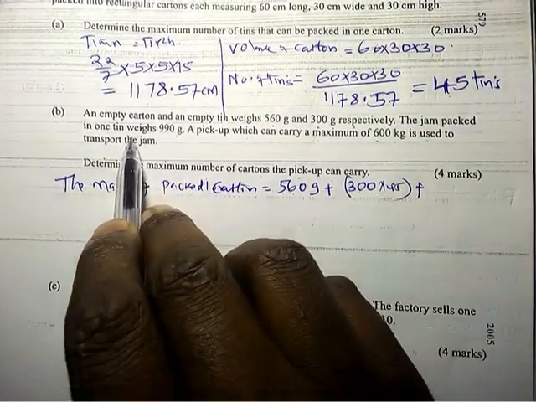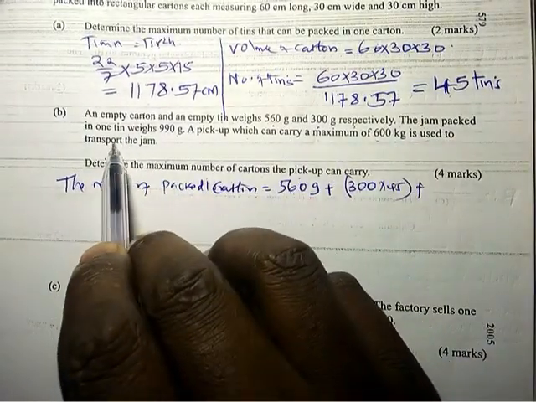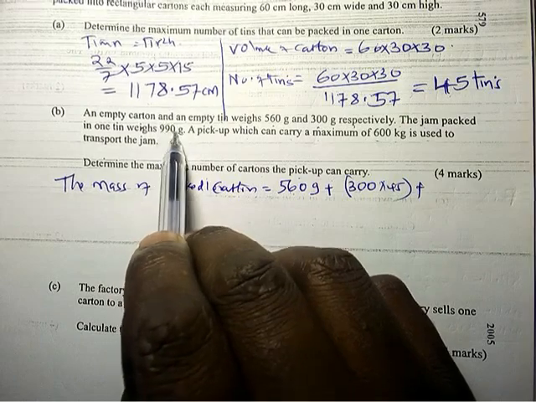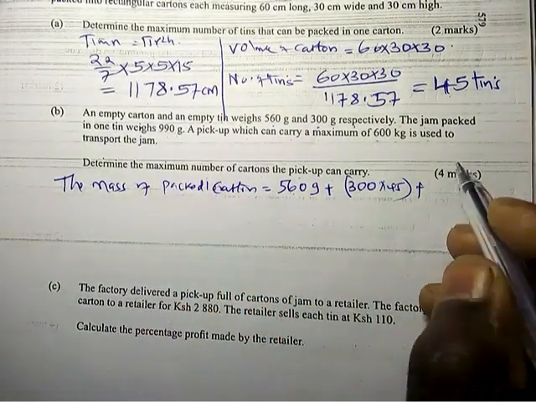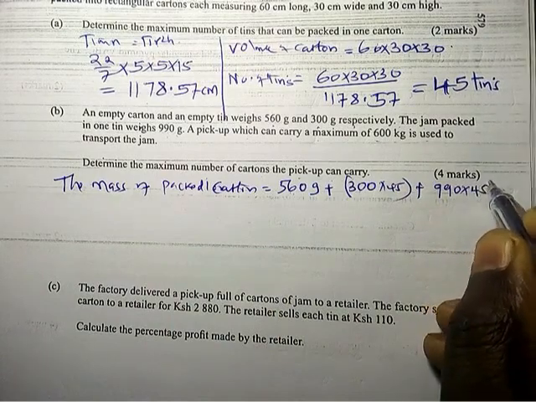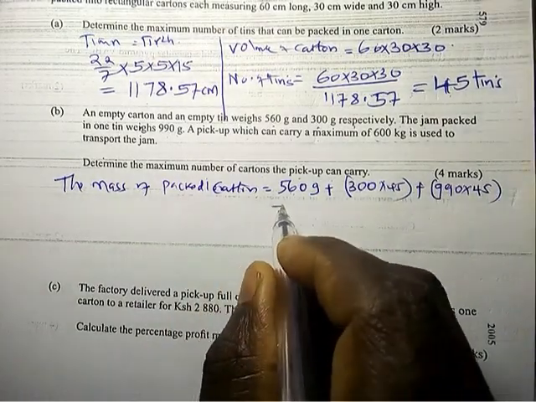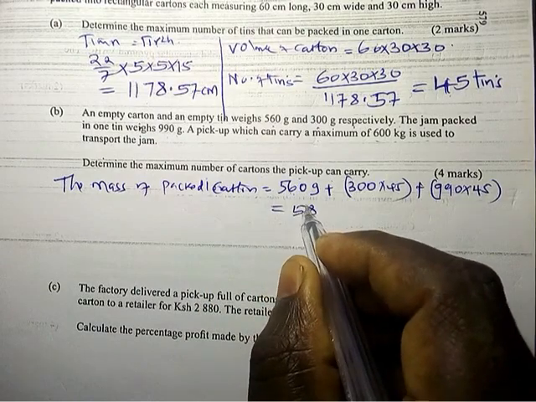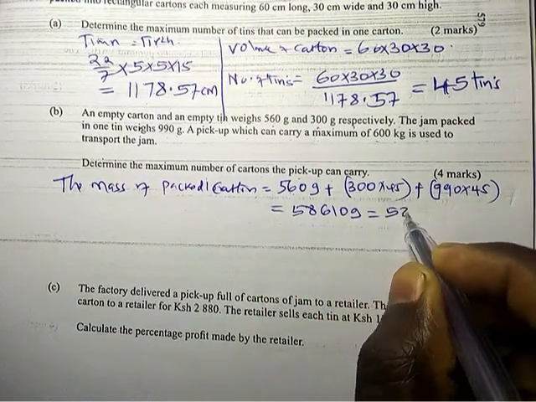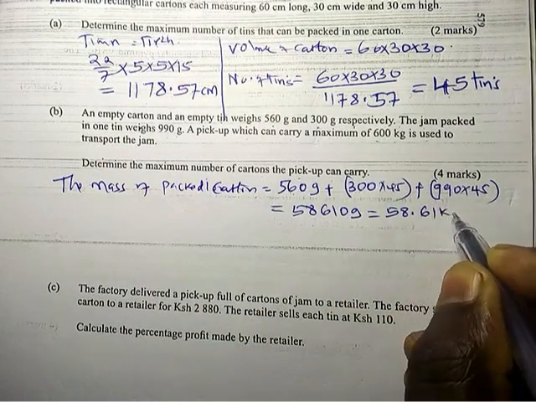Plus the jam packed in one tin, which weighs this, so 990 times 45 tins. This will give us 58.61 kg.